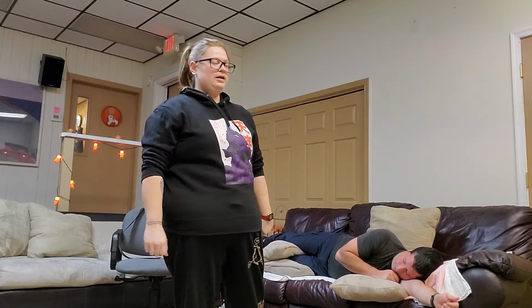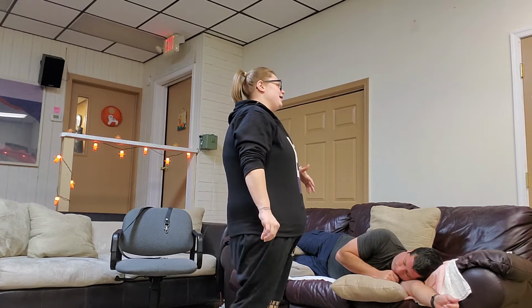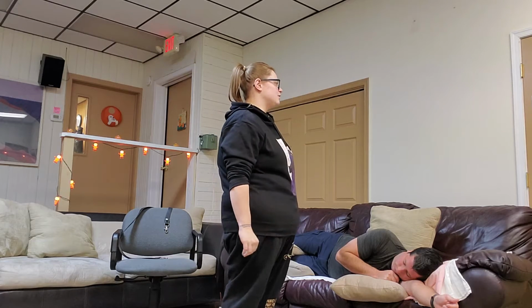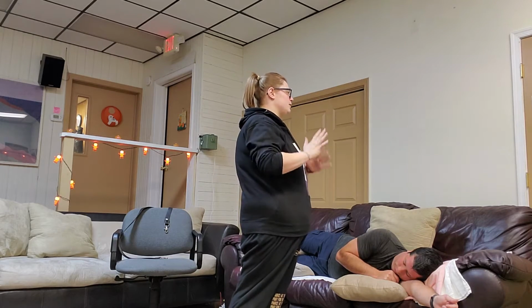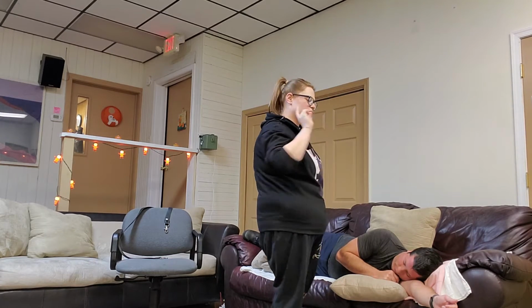Next, we would move on to moving a patient into a sitting position at the edge of the bed. So the first thing that we are going to do is place our chair appropriately.